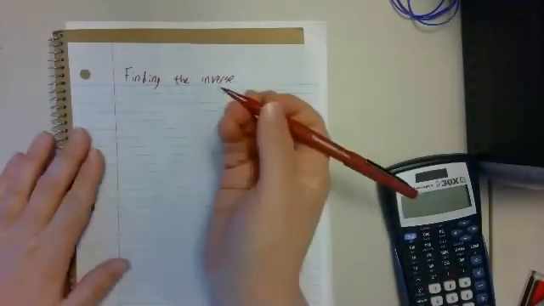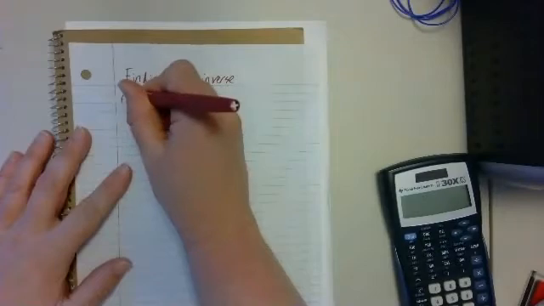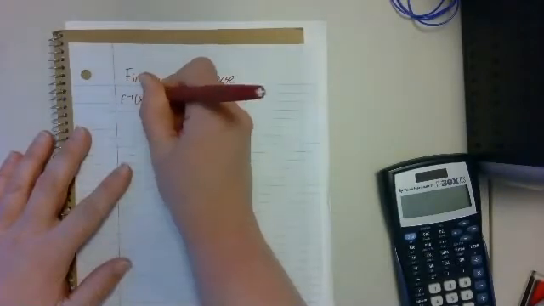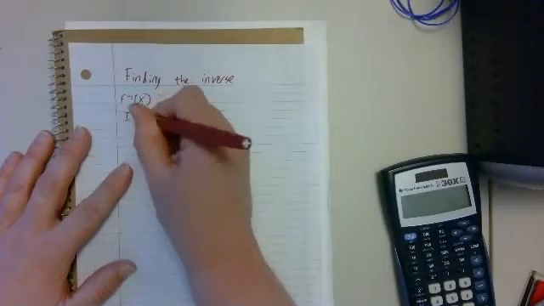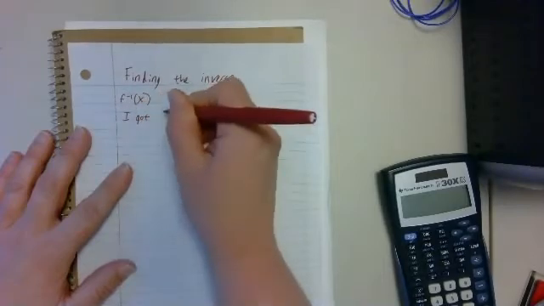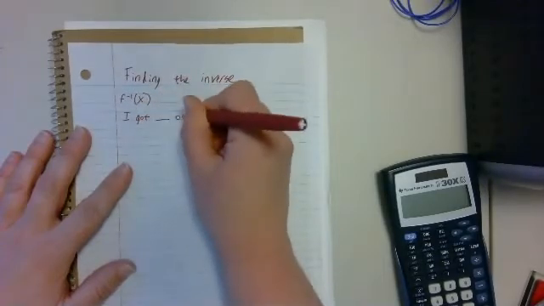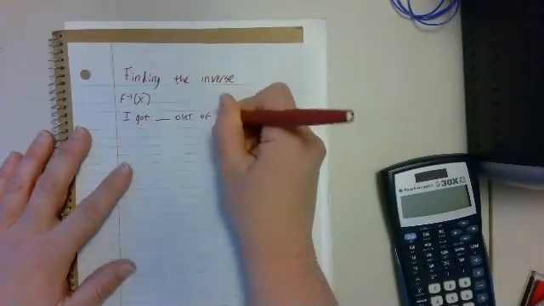So in the last video, we talked about how what the inverse means is that it's the thing that answers the question, I got blank out of f of x.